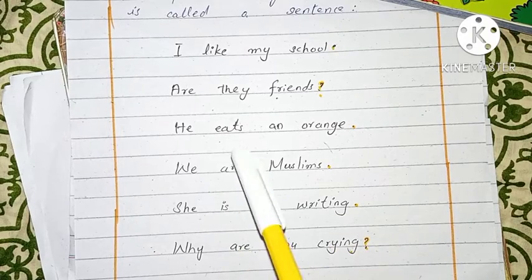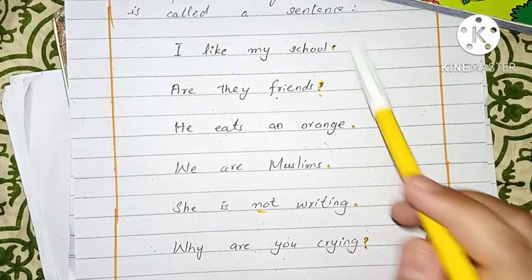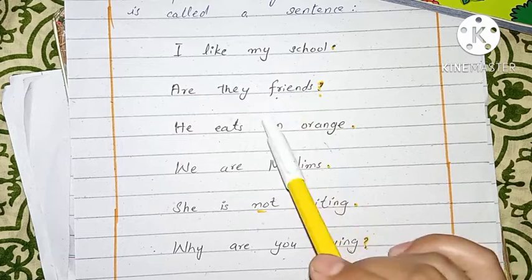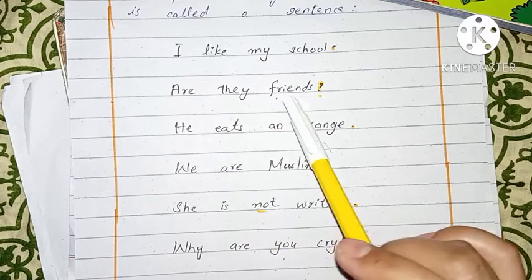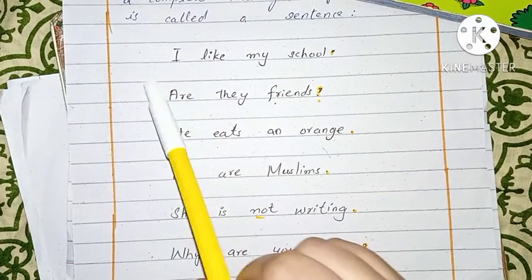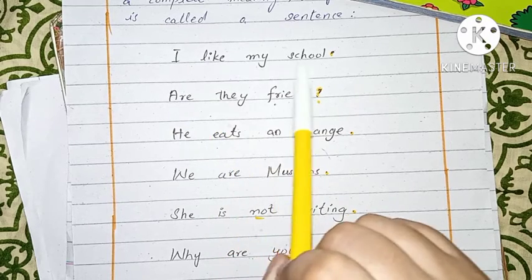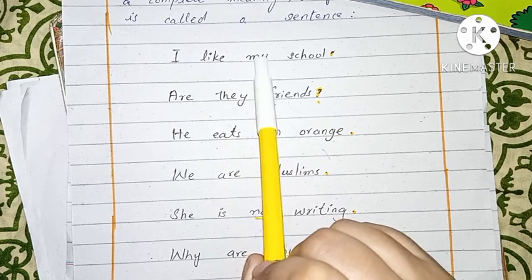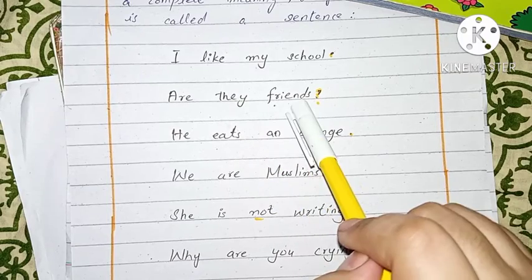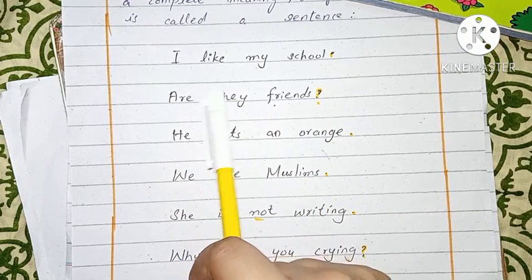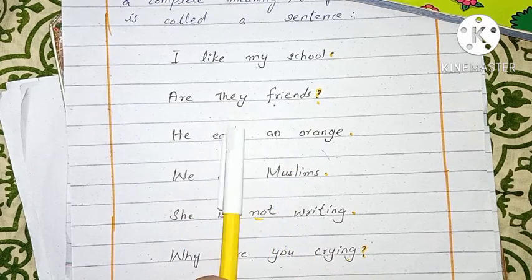Whether the sentence is negative or a question sentence or a simple sentence, a sentence is complete in itself. So we must see that the sentence is complete in itself. They give us complete meaning. And one more thing, a sentence is a set or group of words. I like my school. There are 4 words. Are they friends? These are 3 words. So a set of words, a group of words, a combination of words that give us a complete sense.